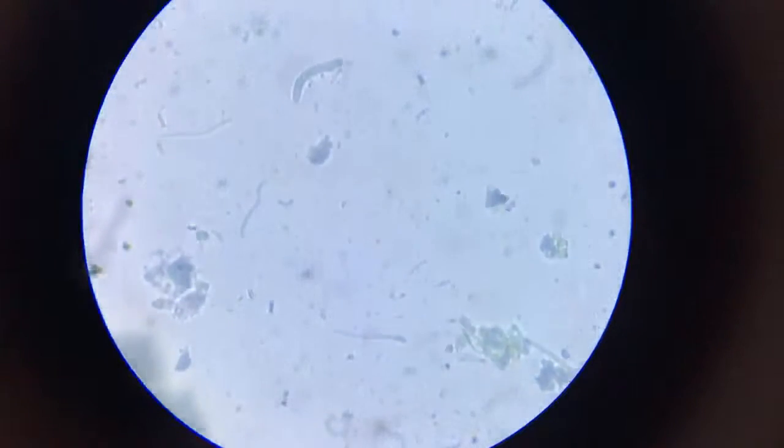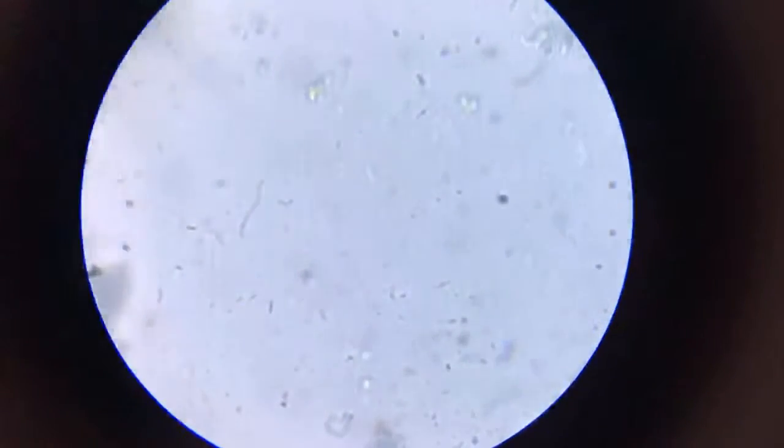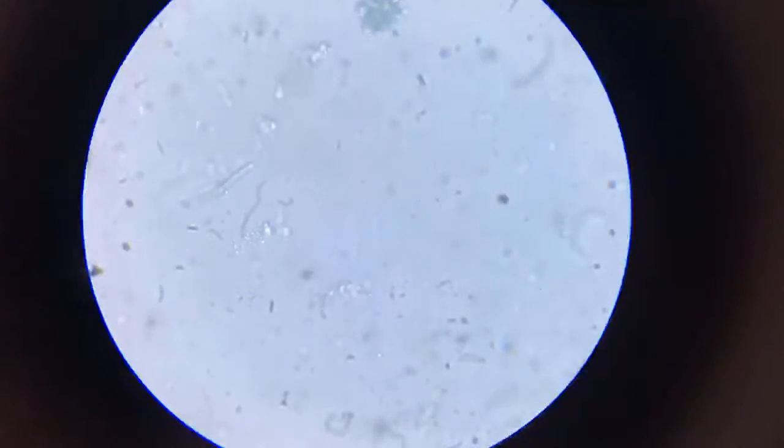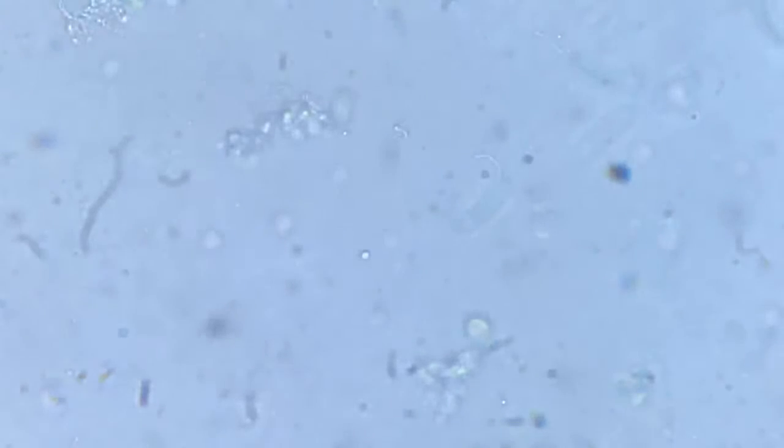These are bizarre worms, and my best, wildest guess is that they could be something related to the guinea worms. But as we know, the guinea worms are no longer prevalent. So there could be something else.